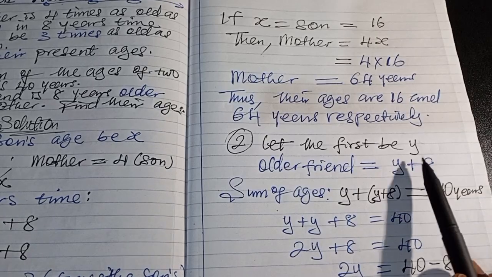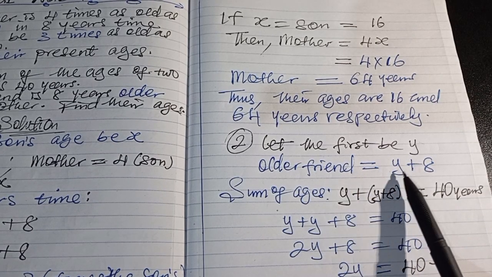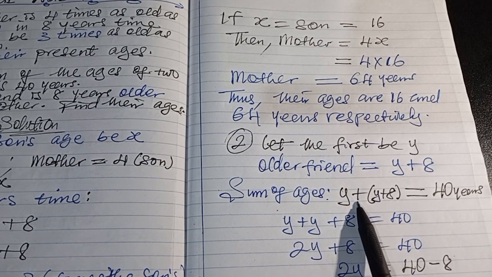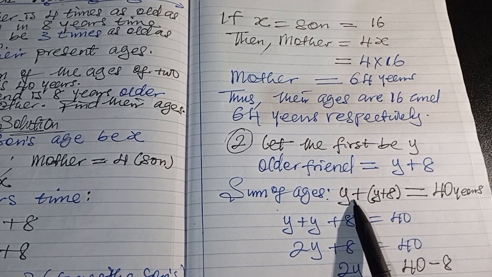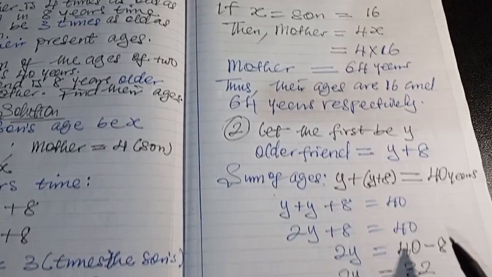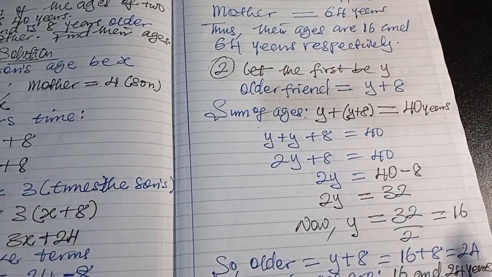For the second one, we designate y to be the younger friend. Then older is y plus 8. So sum of it means addition. Okay, if it was product, we are going to put multiplication here. So sum is to add the ages, which is 40 years. Collect like terms. You have 16 and 24 years.